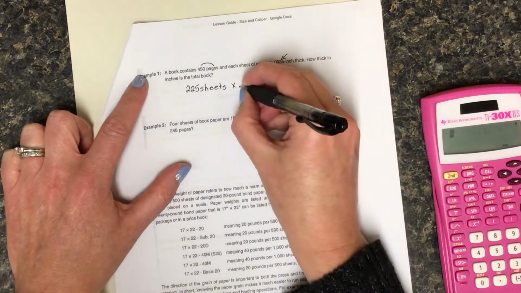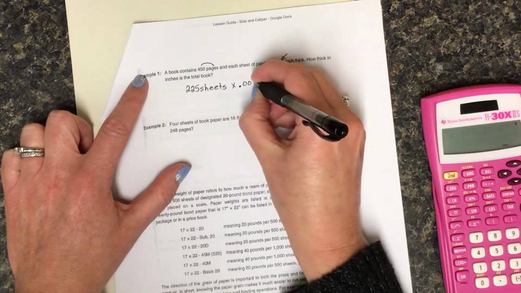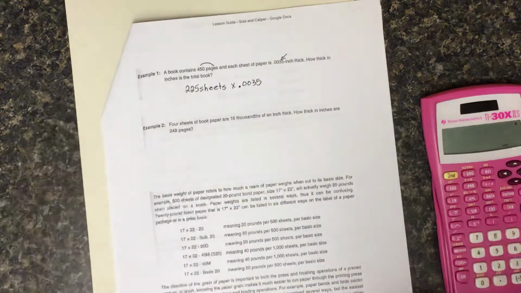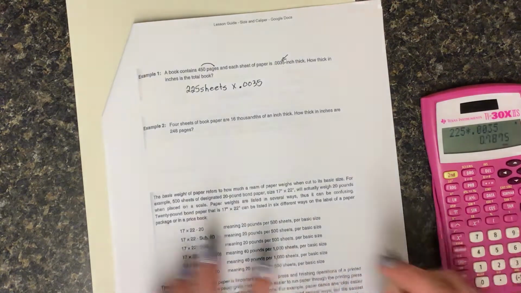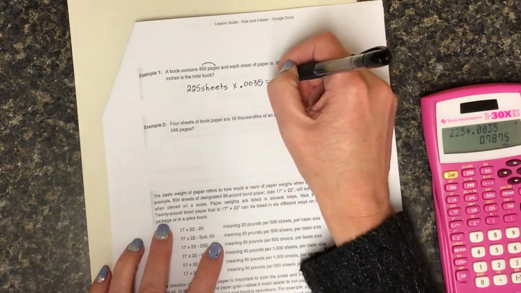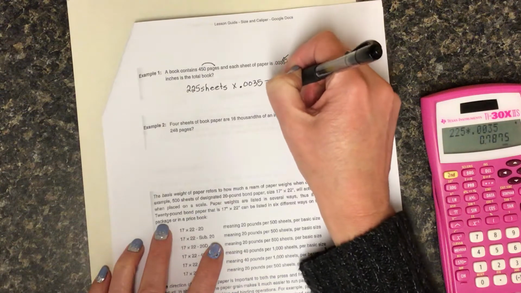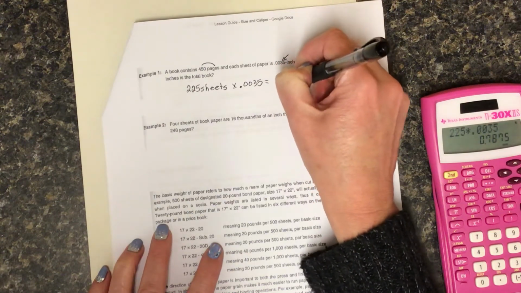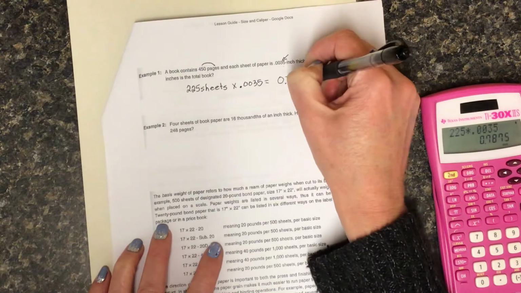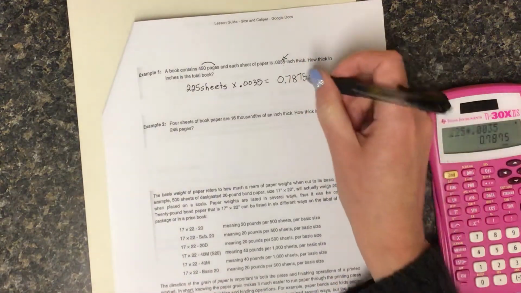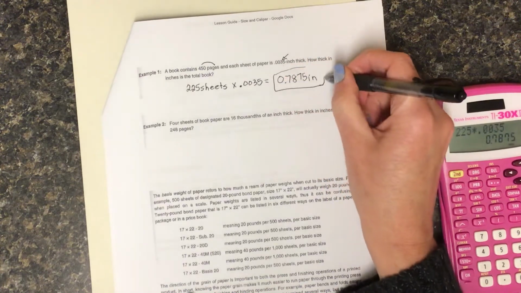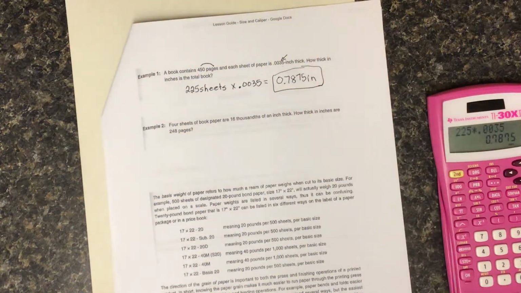So we just multiply that by the thickness of each sheet of paper. So 225 times that means that book is going to be 0.07875 inches thick. So a little over 3/4 of an inch thick.